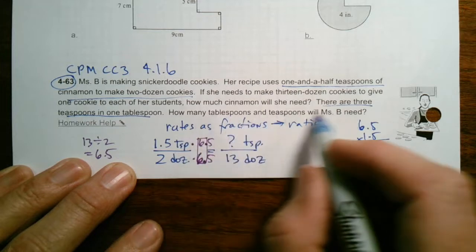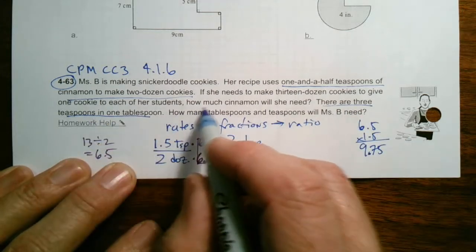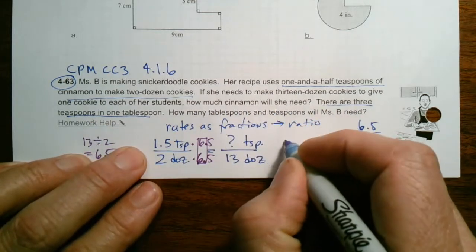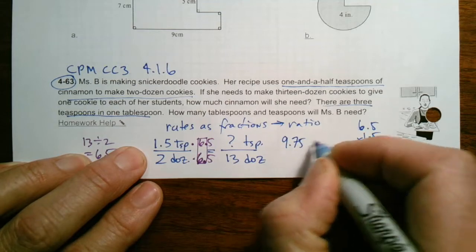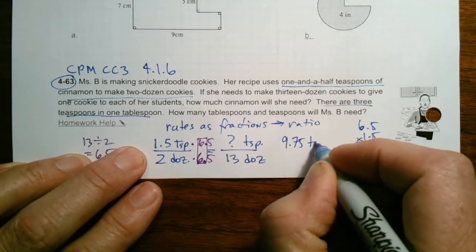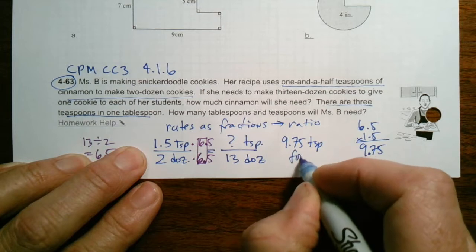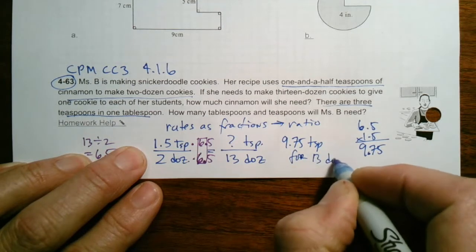So for 13 dozen, I need 9.75. Let's see, is that one of my questions? How much cinnamon she needs? So we're going to need 9.75 teaspoons for 13 dozen.